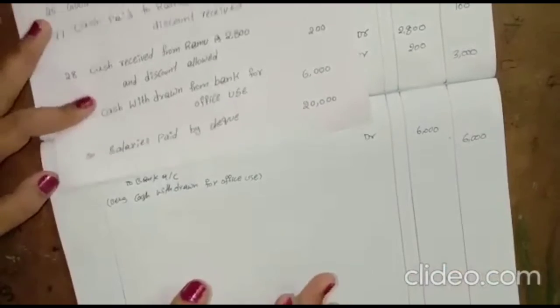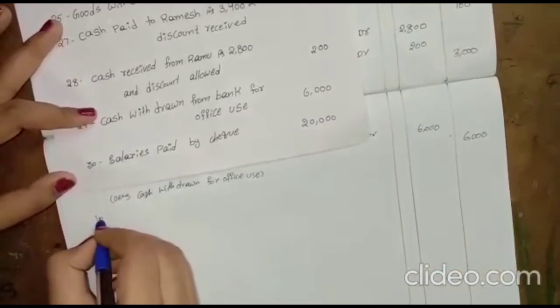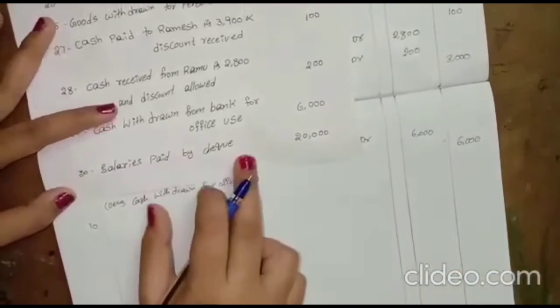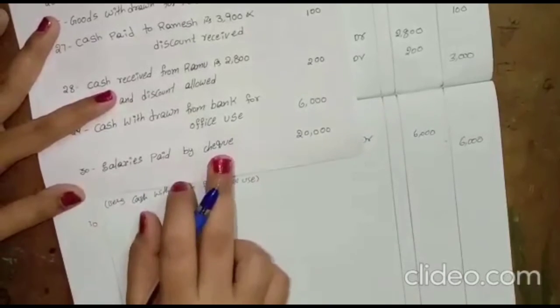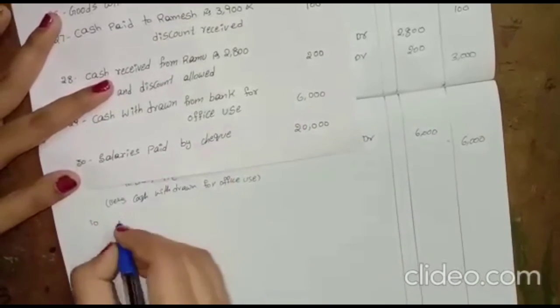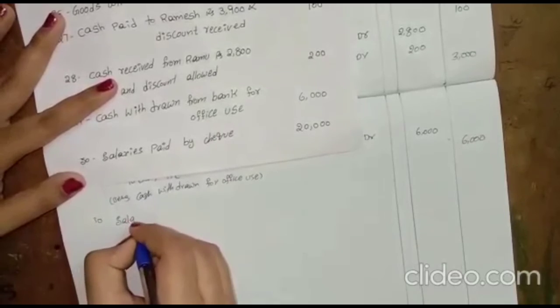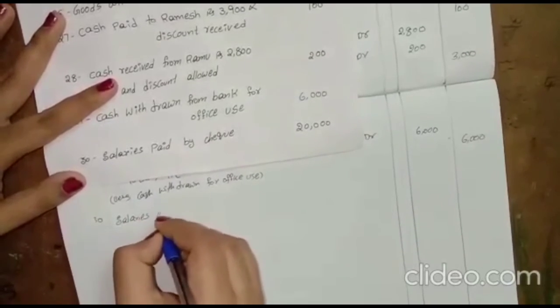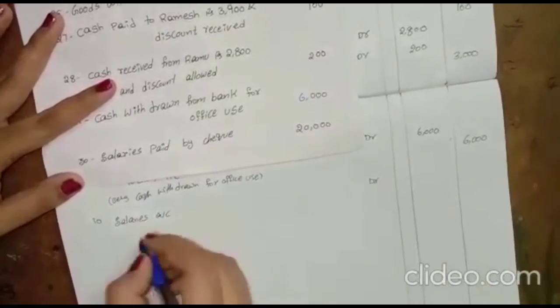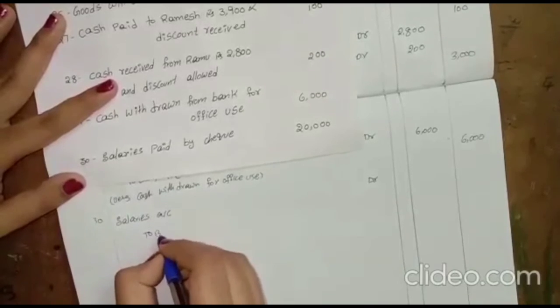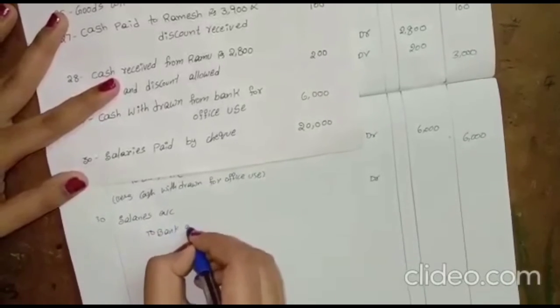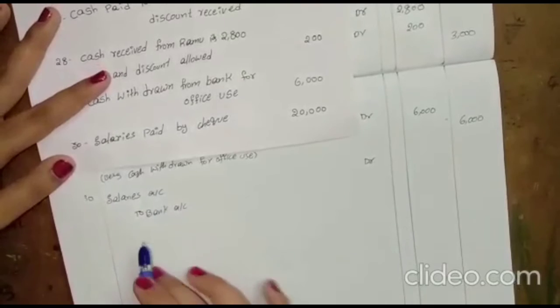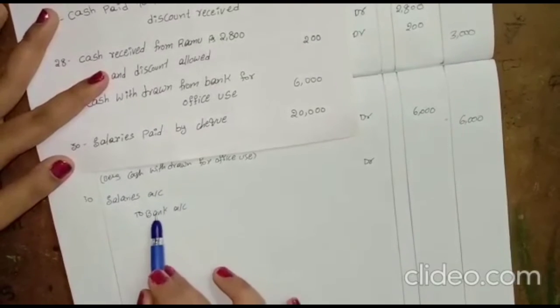And the next transaction was held on April 30. Salary is paid by check, not by cash. So it would be salaries account, debtor to bank account. If it is cash, it would be written as cash account.